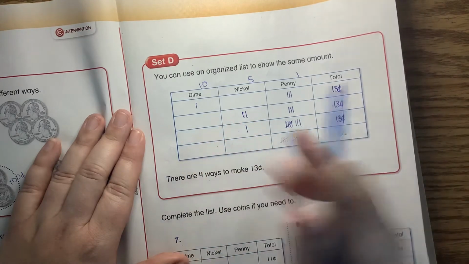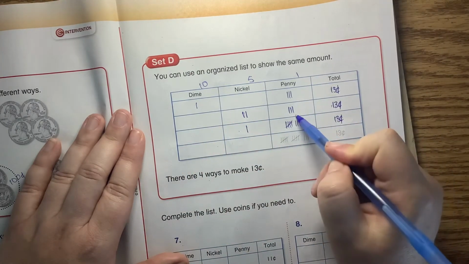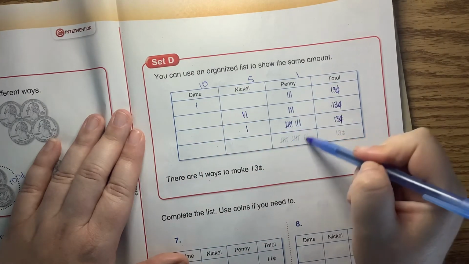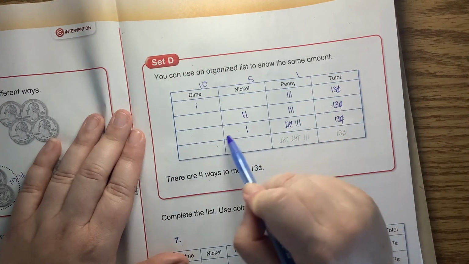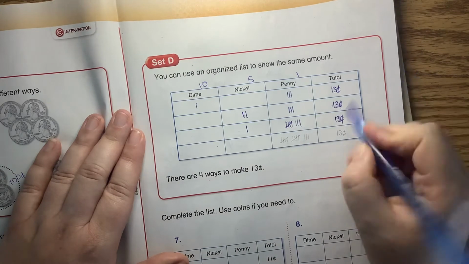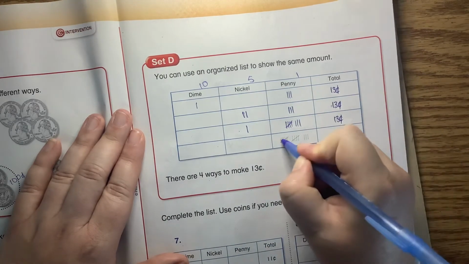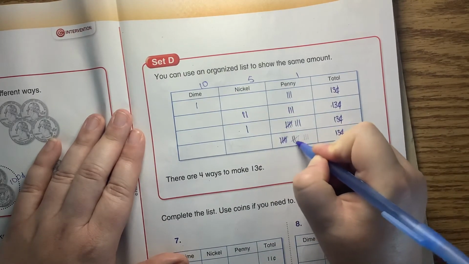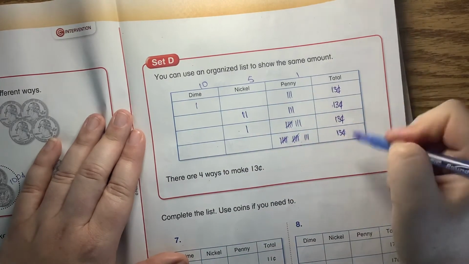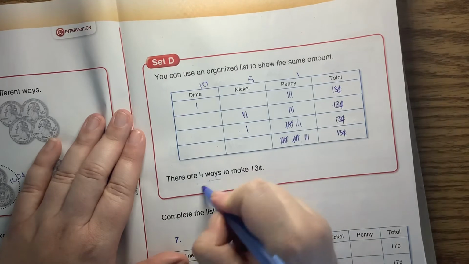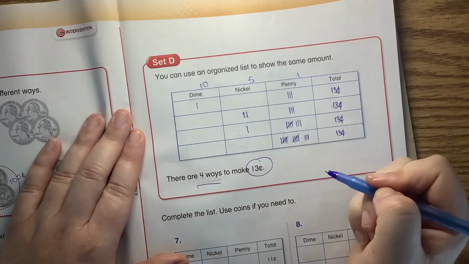Again, you want higher quantity with lower value. So if you've done 1 nickel, we're now going to move to no nickels and do it all pennies. So if you want 13 cents, you're going to have 13 pennies. So there are 4 different ways to make 13 cents.